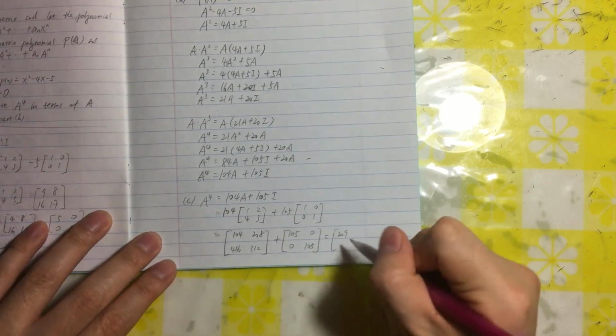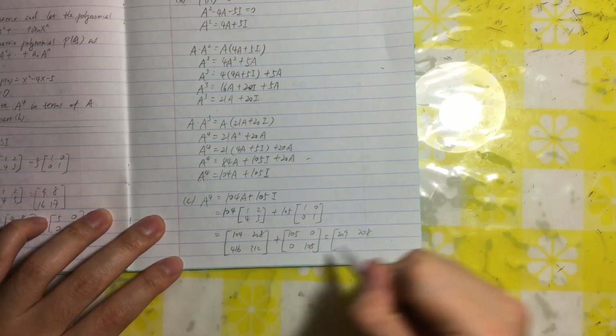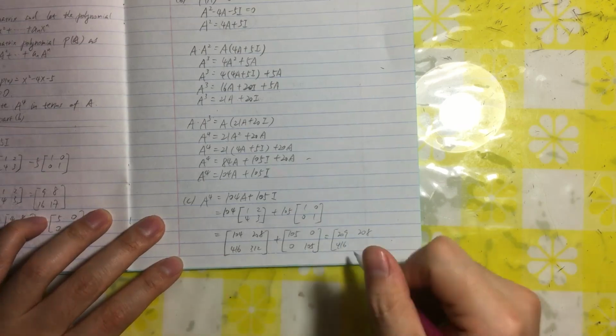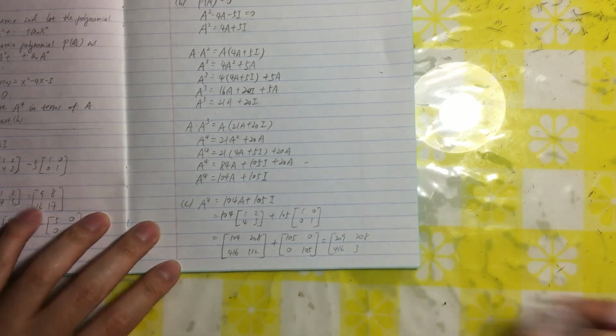Adding up, I get 209, 208, 416, and 417.